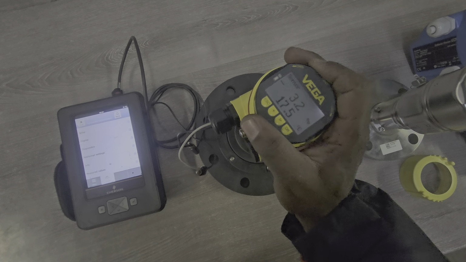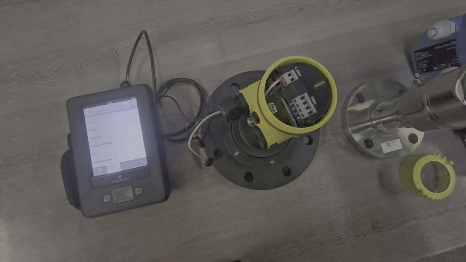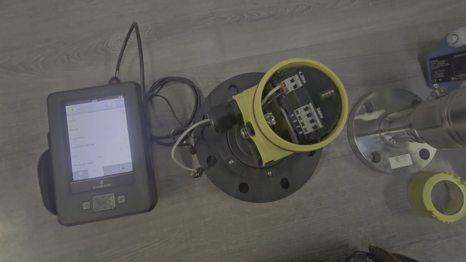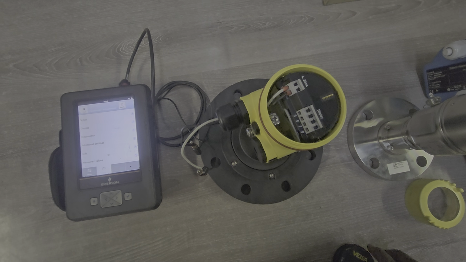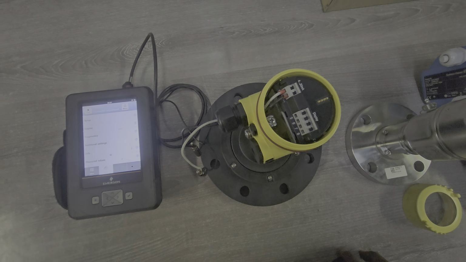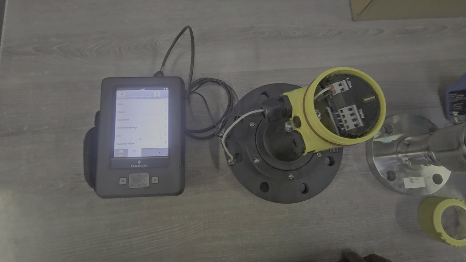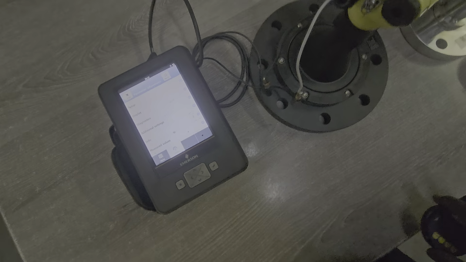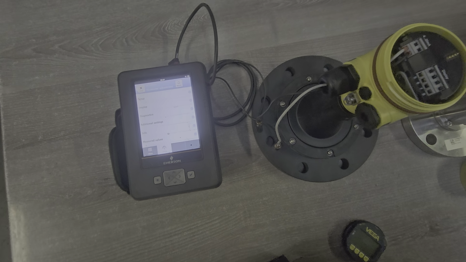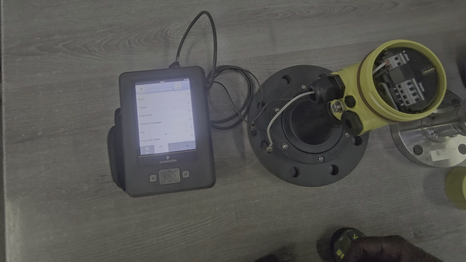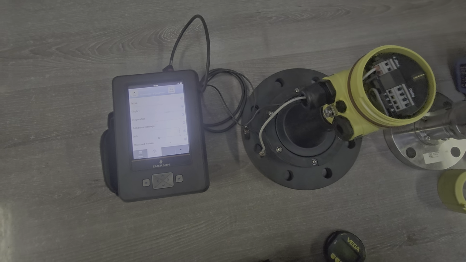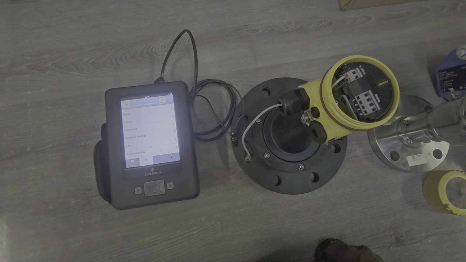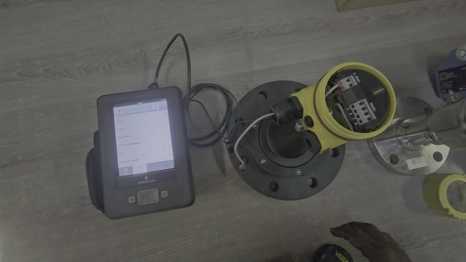Most of these instruments will require a current source, in the form of a 4 to 20 milliamp. In this case, we are using our device communicator from MSN to power the instrument. But with any milliamp source that you have, let's say a Druck calibrator, or a multimeter with a milliamp source, you can power up the instrument.